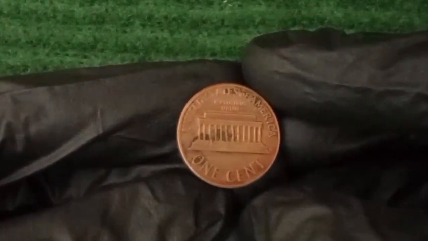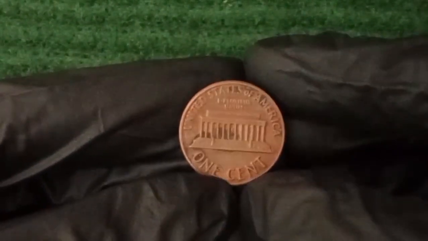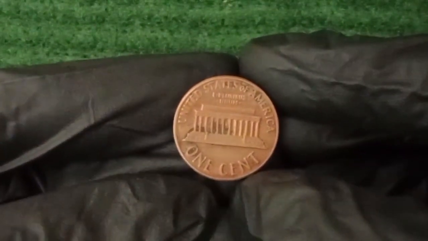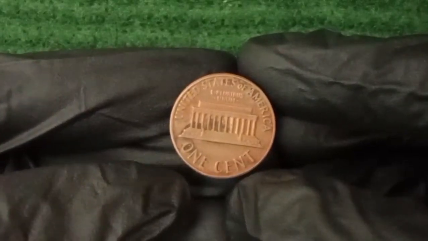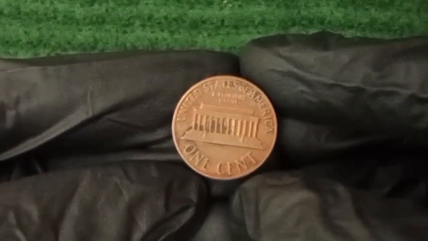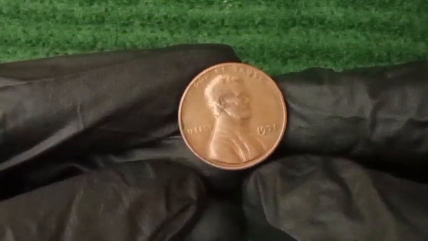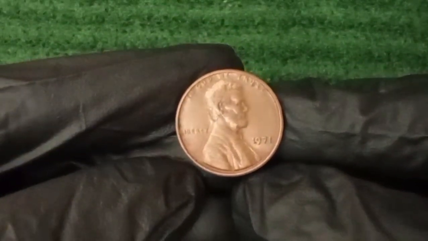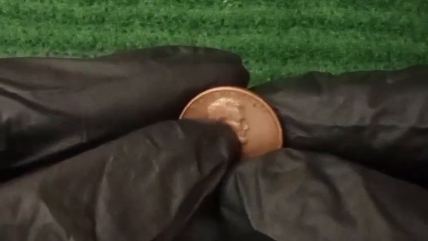Philadelphia, no mint mark: the main Mint produced nearly 2 billion cents, making them common. Denver, D: 2.9 billion were struck, the highest mintage for 1971. San Francisco, S: only proof coins were made for collectors, approximately 3.2 million.